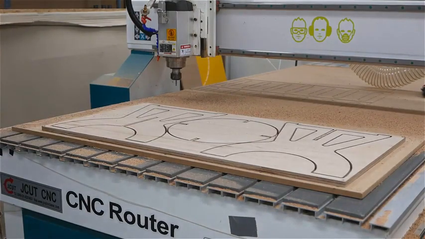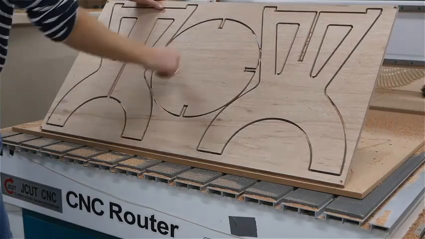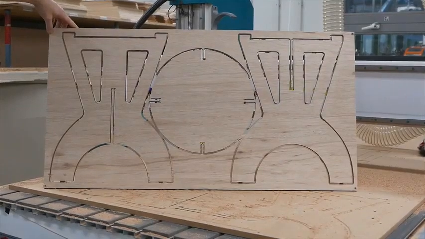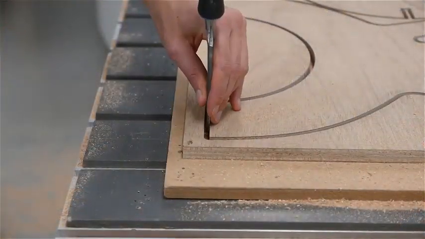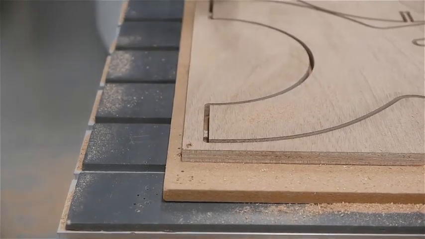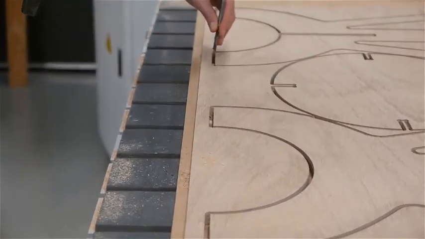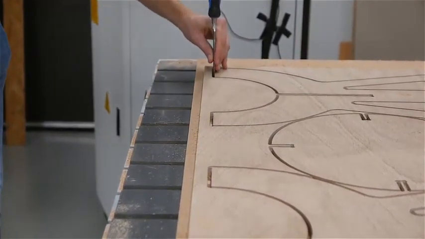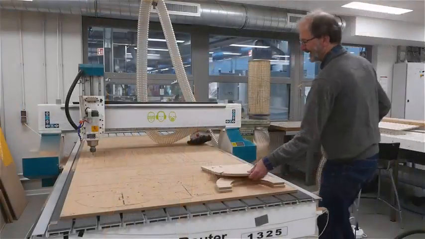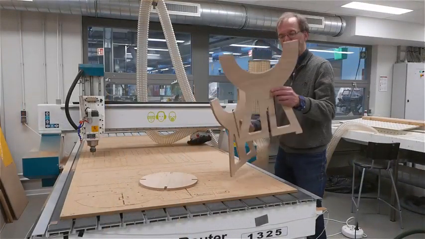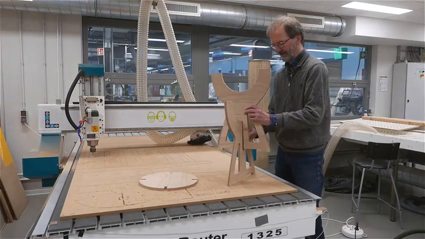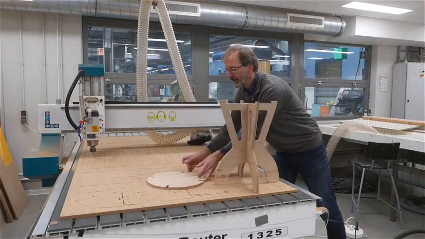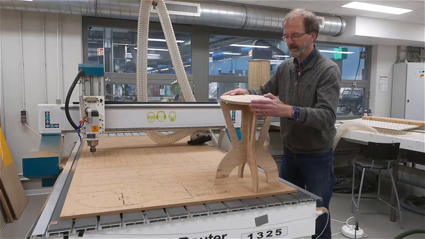After removing the 4 screws, the result can be seen, with all support tabs clearly visible. These then can simply be removed using a chisel, with some sanding for a smooth result. Assembly, as you can see, is very easy. Our compliments for the designer of this elegant small stool.